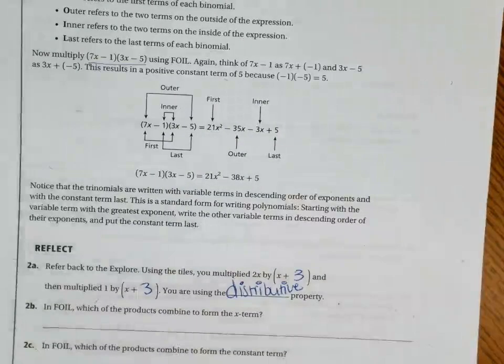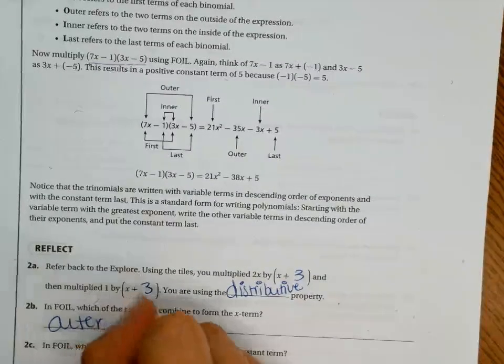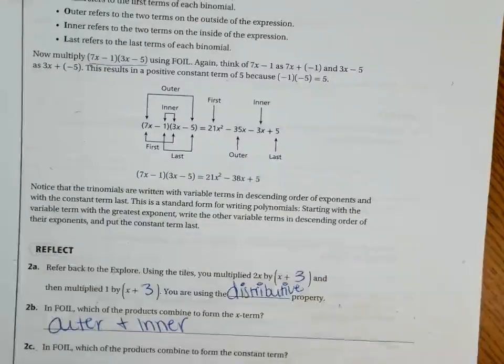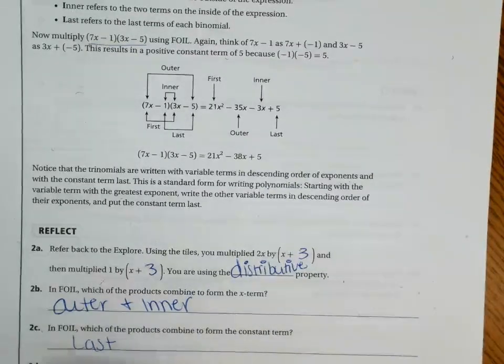In FOIL, which of the products combine to form the x term? Outer and inner. In FOIL, which products combine to form the constant? The last. Which products combine to form the x squared term? The first. Two binomials are multiplied to form a trinomial. When is the constant term of the trinomial positive? When is it negative?